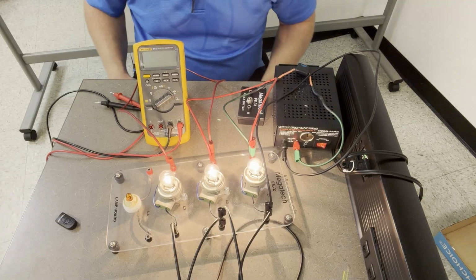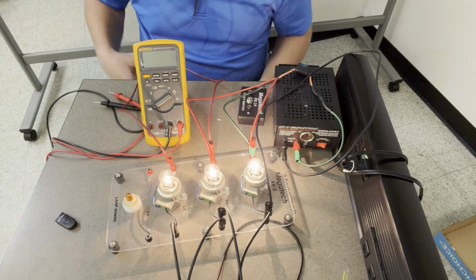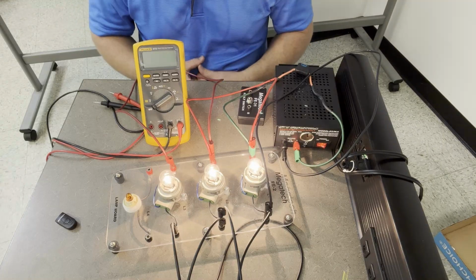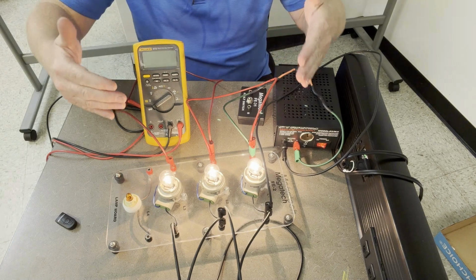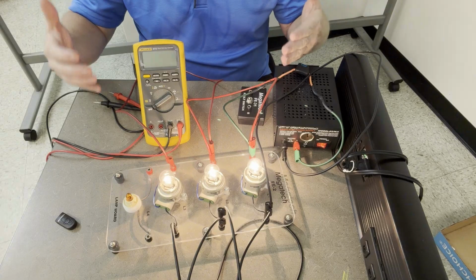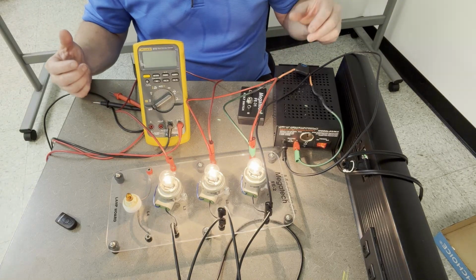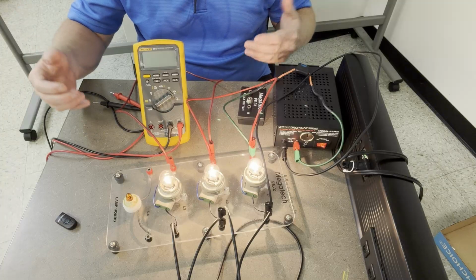The first thing we notice about the parallel circuit compared to the series circuit is with multiple bulbs in the parallel circuit, they are all very bright. Each one of these bulbs in a parallel circuit is getting the full source voltage, because each one of these legs of the parallel circuit acts like its own circuit.